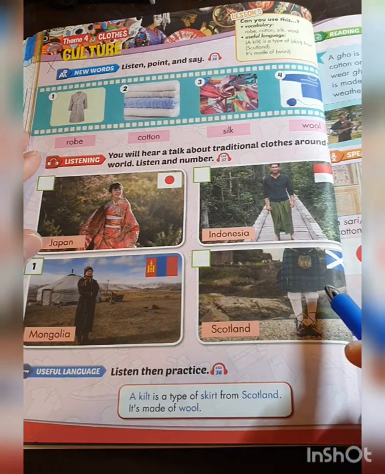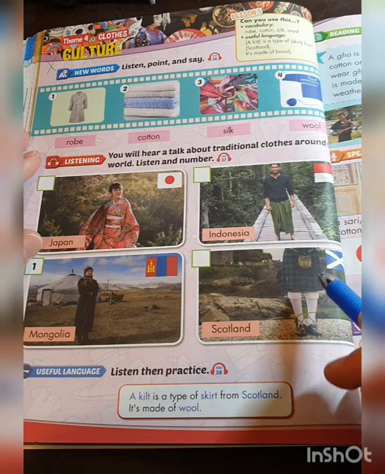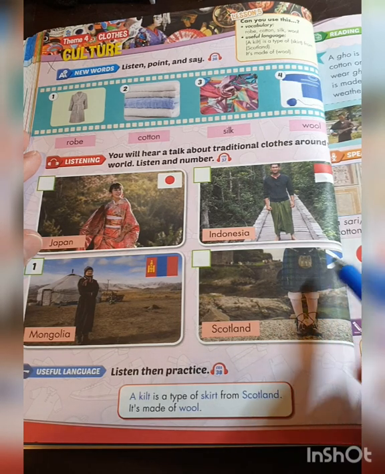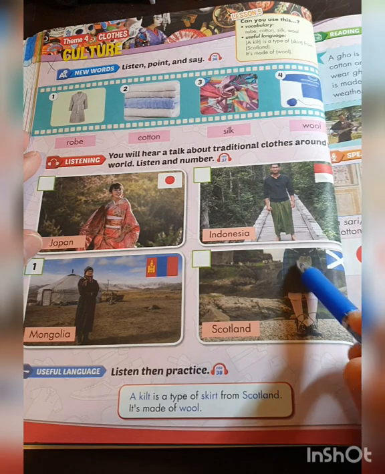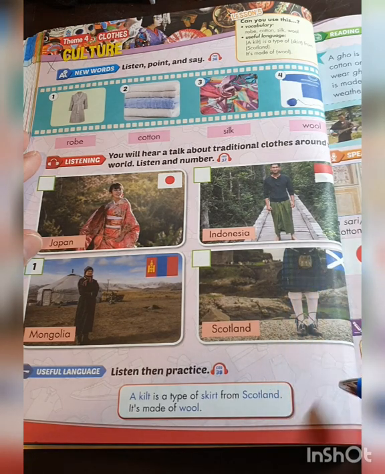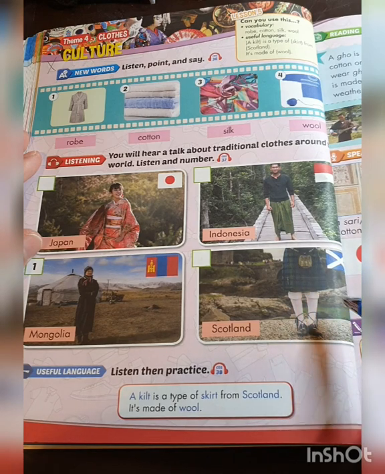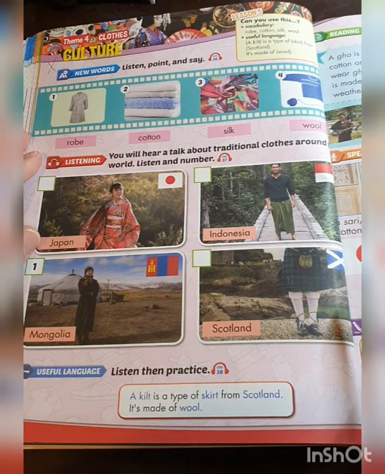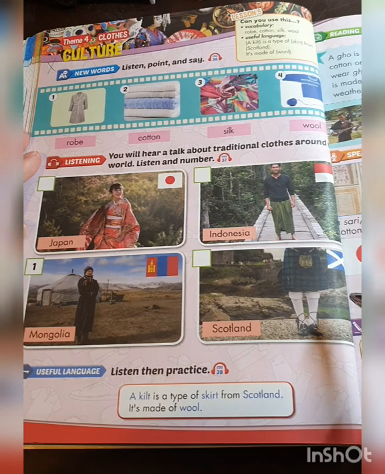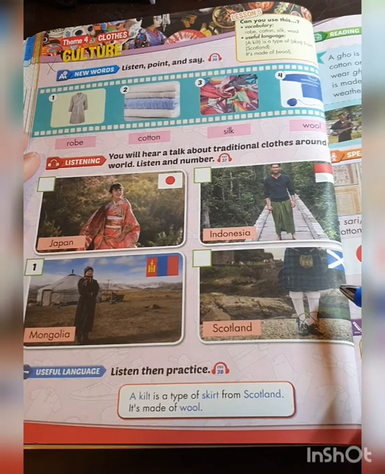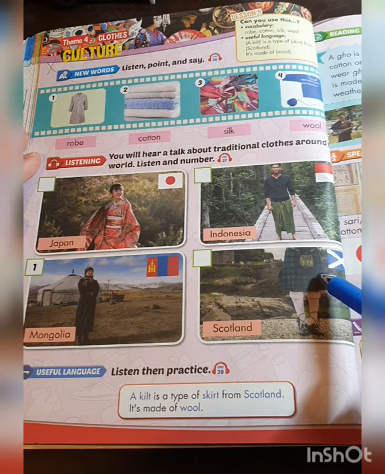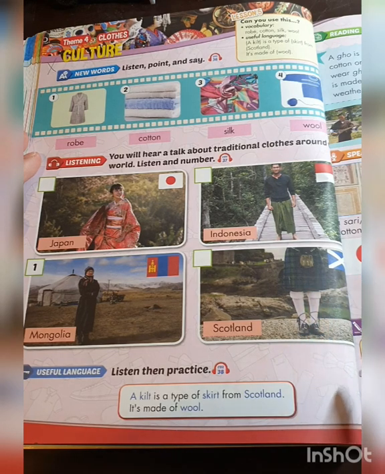Basically a kilt is a skirt for men, and then they have a belt and they wear a pouch like that, and they usually wear long socks like this. This is a traditional male outfit, and they are very proud to wear it. Every Scottish male has one. And yeah, they are very proud to wear them.